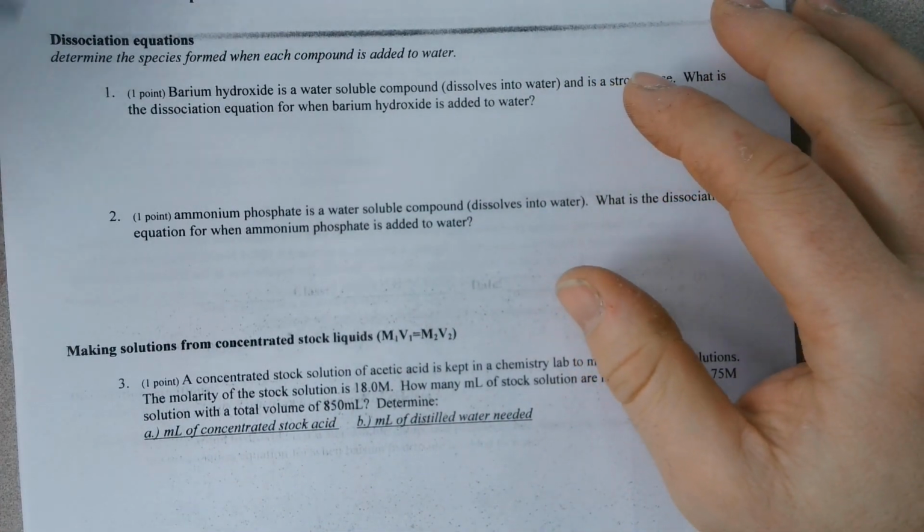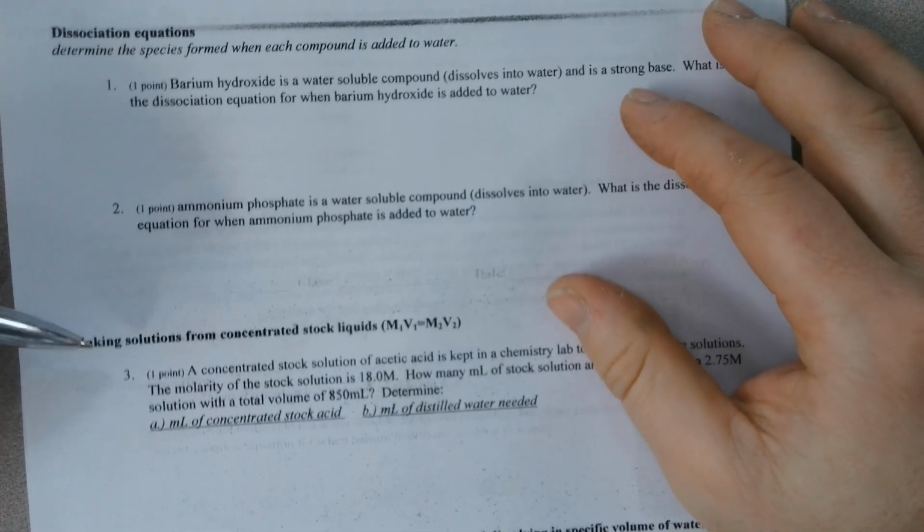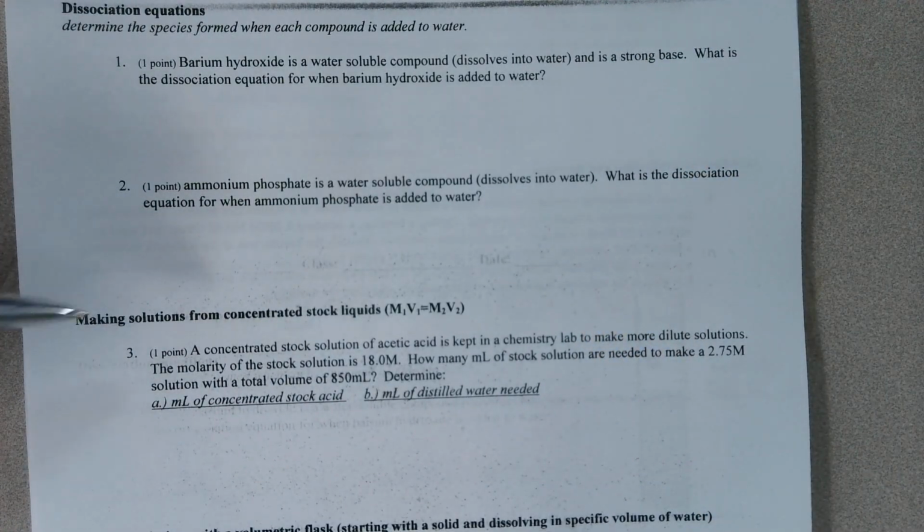I have all the different types of solution problems and topics that we've been discussing, and I have them broken down by heading. I'm not going to do every single one of these. I'm just going to do maybe one from each section to try to get you some strategies on how to solve these if you ever see them again, and you will.